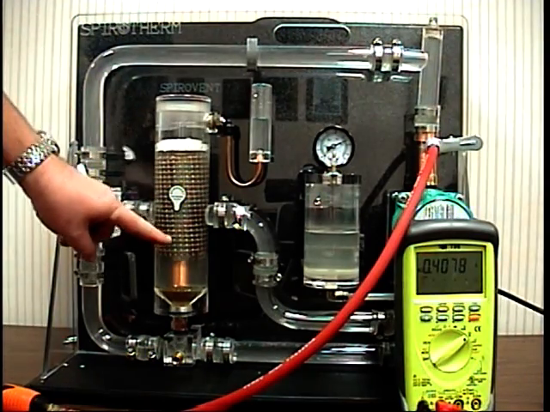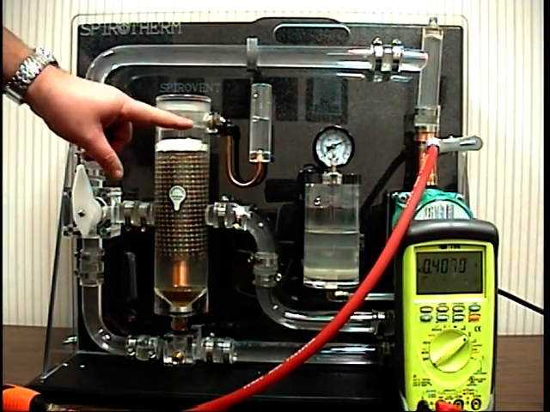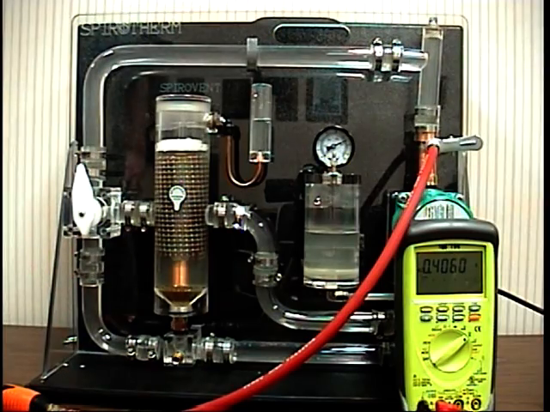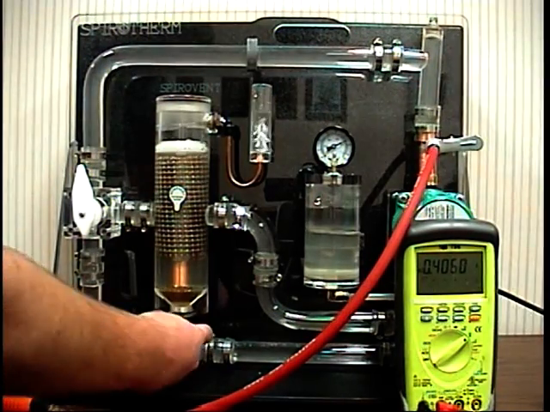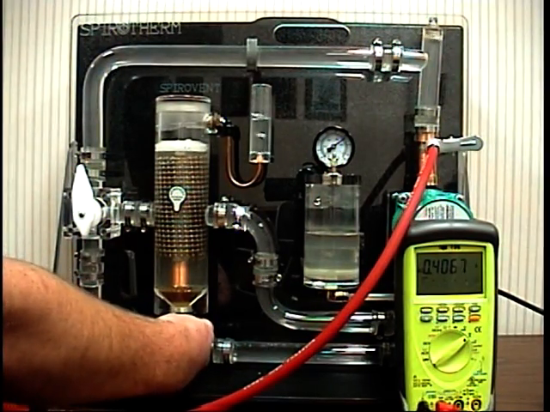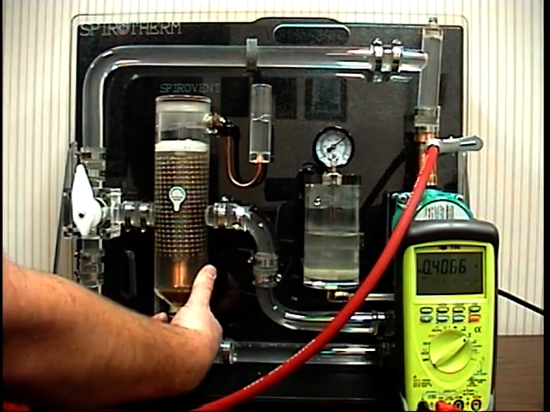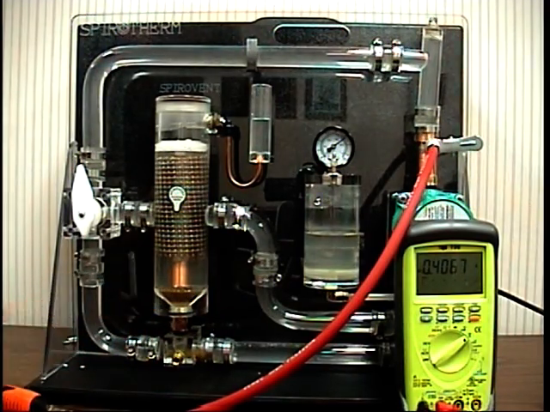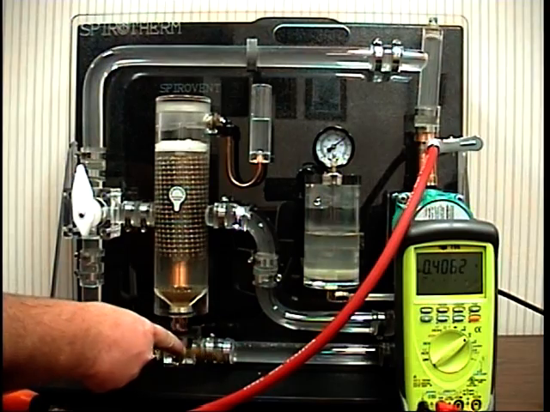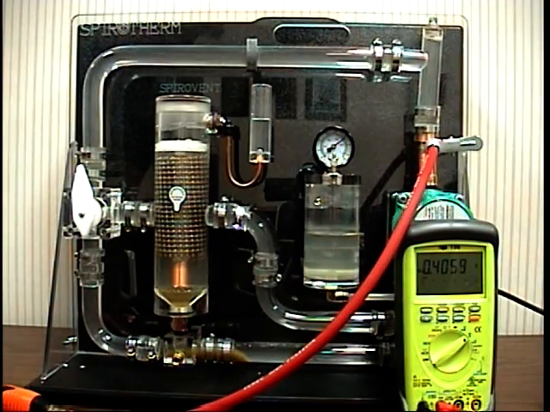Now we're showing a typical spirotherm air and dirt separator. While we're waiting for it to take care of some of the air within the system, I'm going to dump a little dirt in the system. There's dirt laying in the bottom of this dirt separator. Now it's just gently going into the bottom of this pipe.